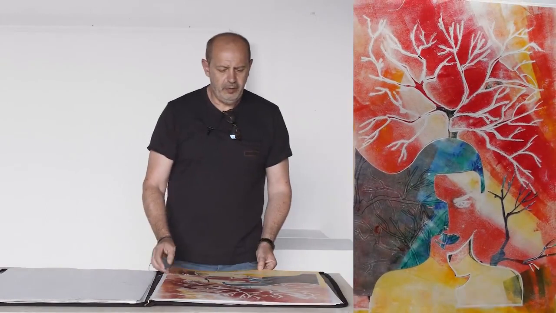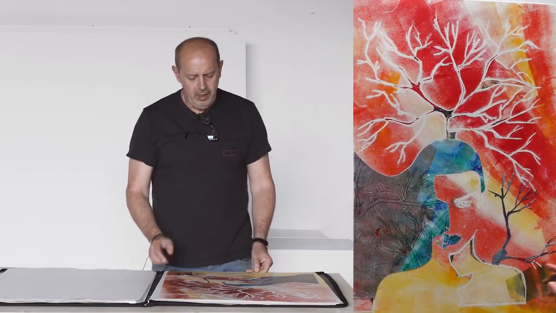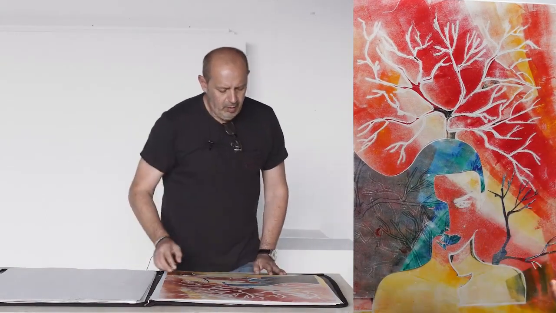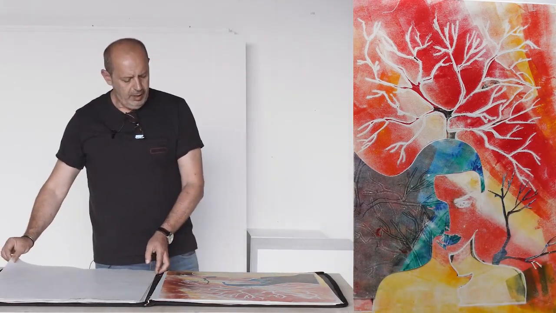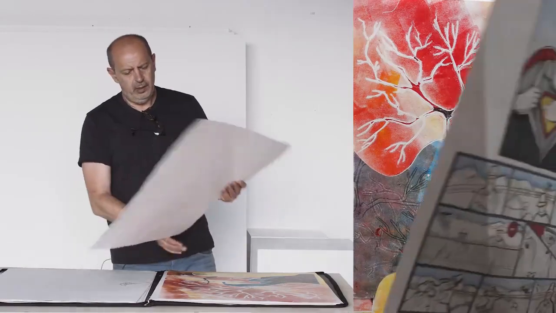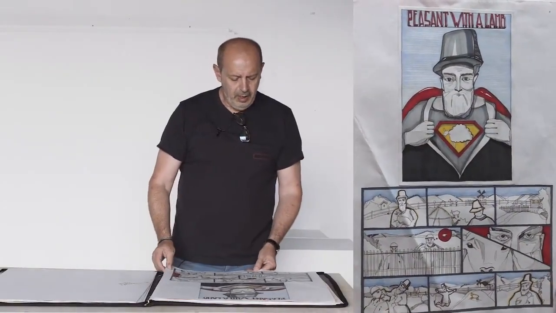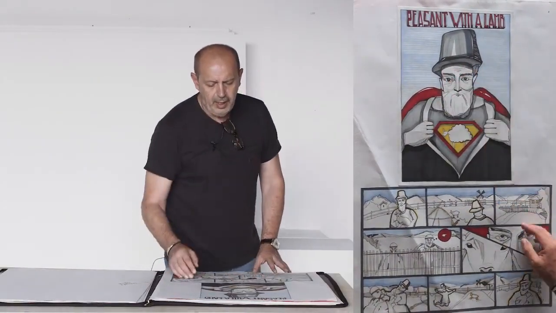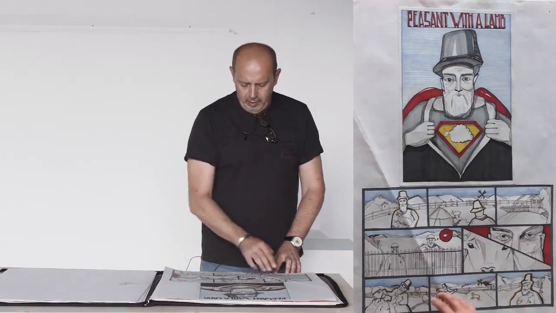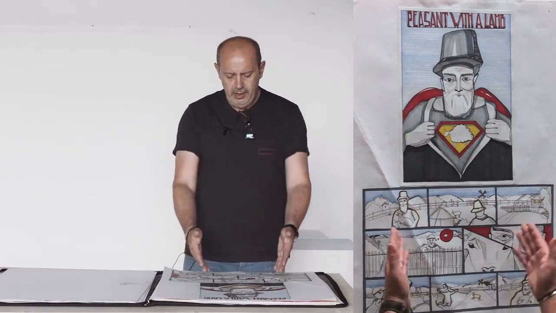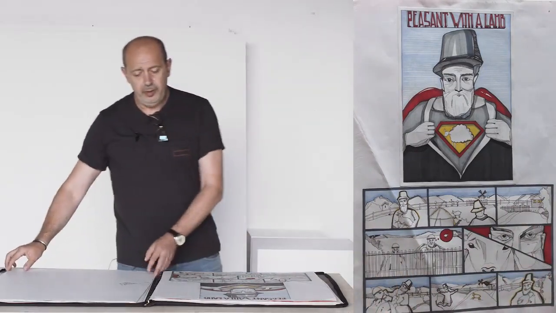That's a great example of use of, again, mixed media. Here is a lot of monoprinting and collaging, and perhaps the theme is nature. This is an example of illustration where the candidate develops a character, and the character then goes through a narrative scenario and is illustrated like a comic strip.